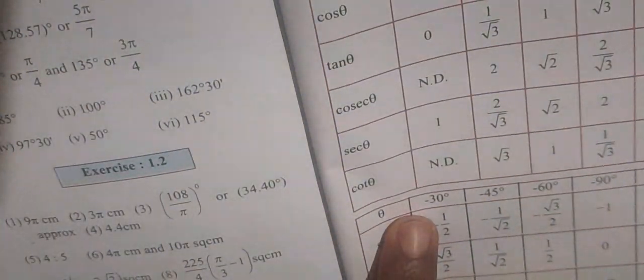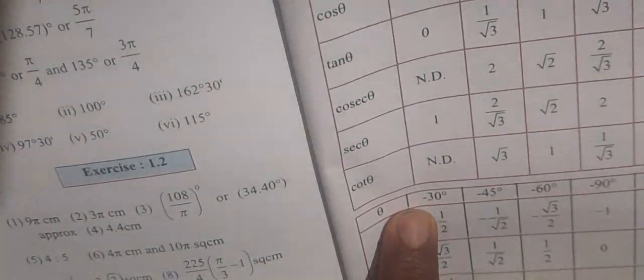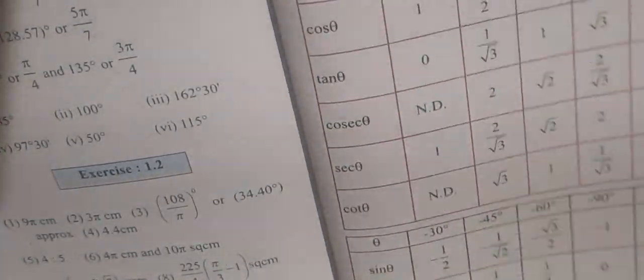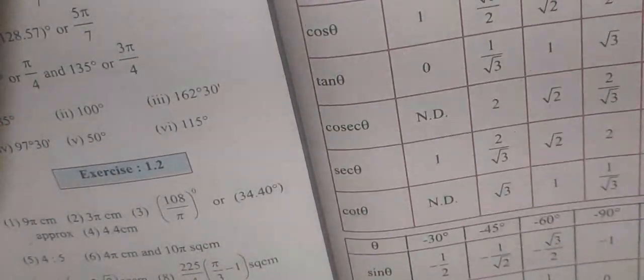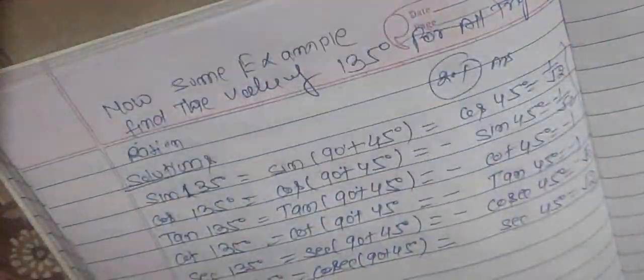Here is not the 135 degree value, but you can find the value of 135. Here it is only the 120 degree. Here is not the 135, but you can check the value.